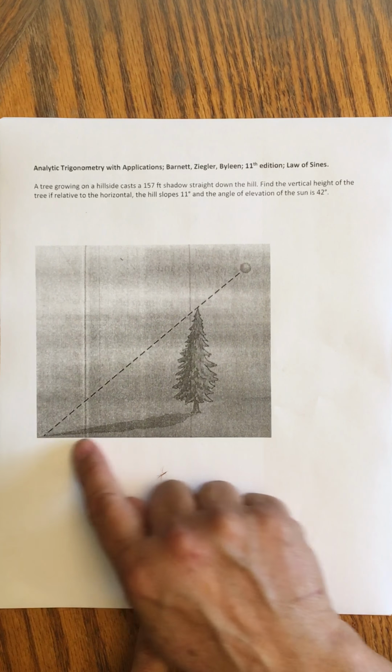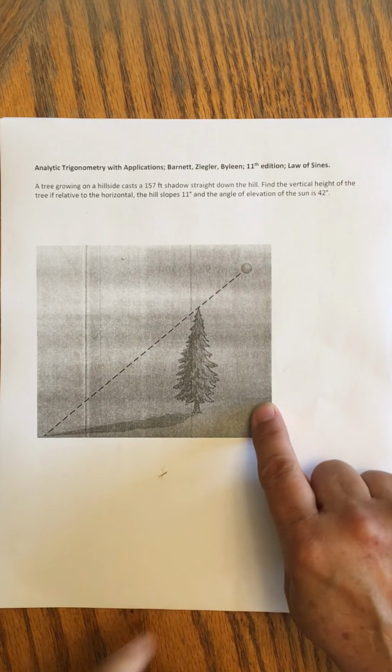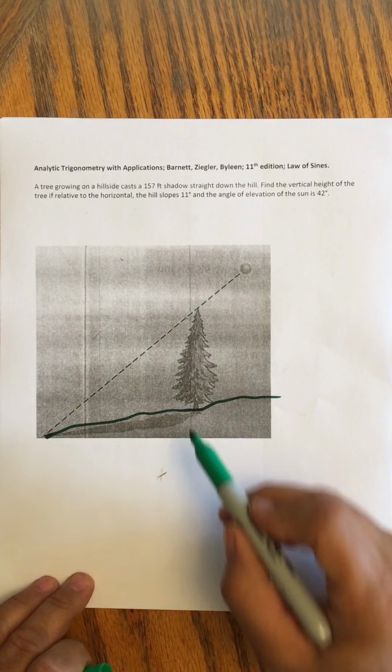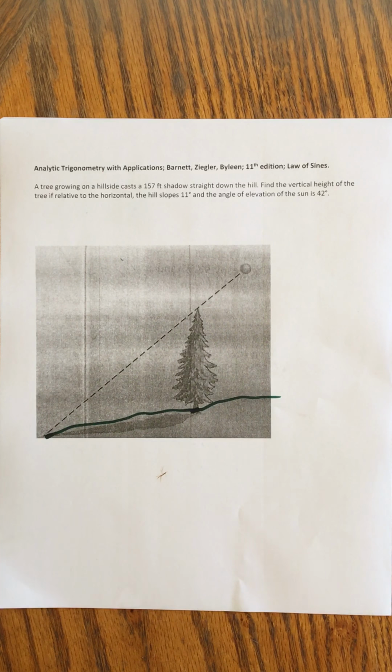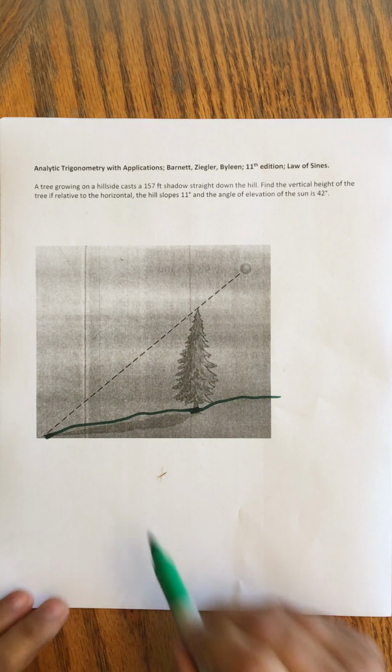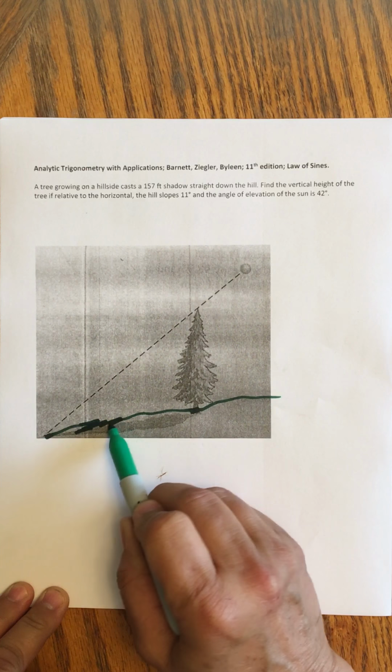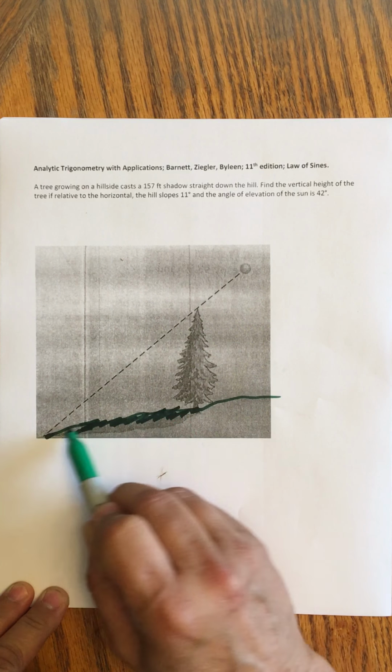and they tell me that this is a hill. You might not be able to see that so well, but let me draw that in. Here's the hill, and the tree is right there. They're saying that a tree growing on a hillside casts a shadow of 157 feet straight down the hill, and we need to find the vertical height of the tree relative to the horizontal. The hill slopes at 11 degrees, and the angle of elevation of the sun is 42 degrees. Sorry about this, but the shadow is here on this hill. So you can see it. This is the hill.